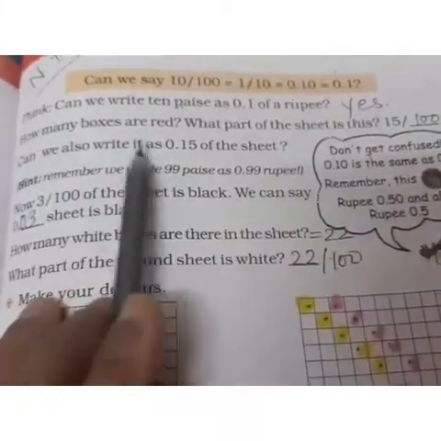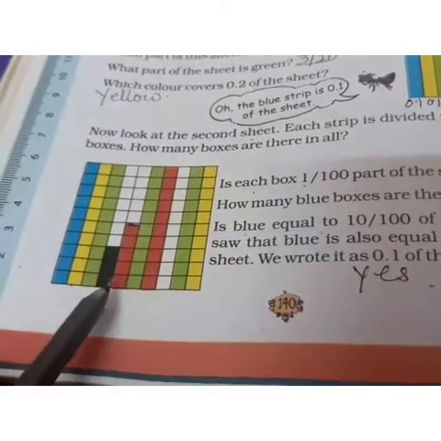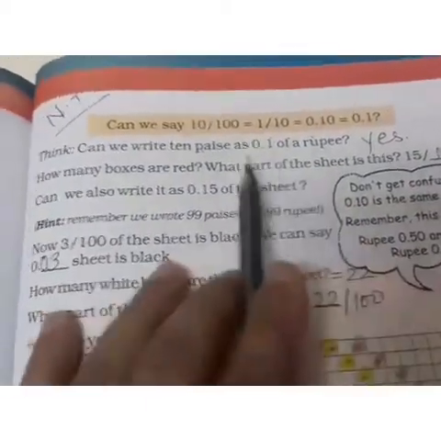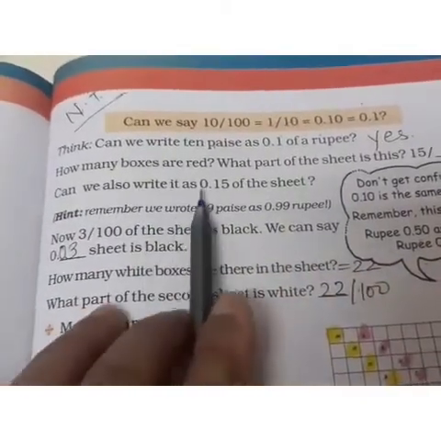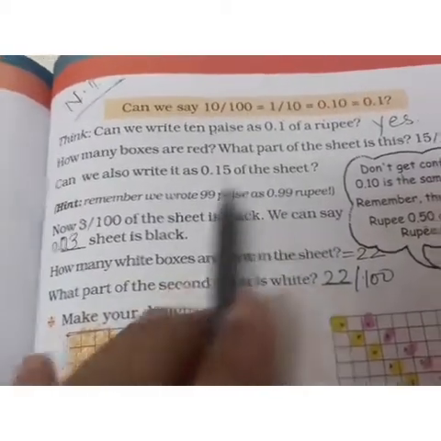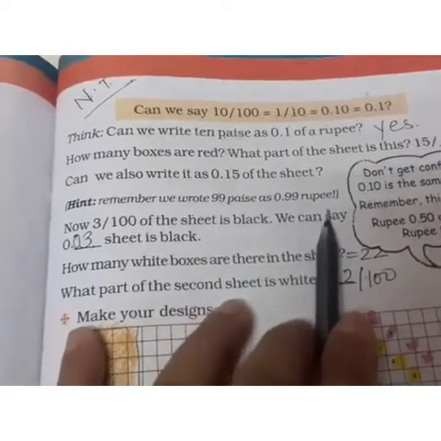How many boxes are red? Which part of the sheet is this? Now we have to look at the number of boxes here. These are the 10 boxes, and these are 1, 2, 3, 4 and 5 boxes. That is 10 plus 5, so 15 boxes are red. So we can write it as 15 upon 100 is the total part that is red in the sheet. We can also write it as 0.15 of the sheet. We can write like that.